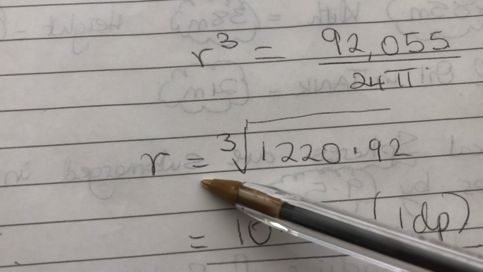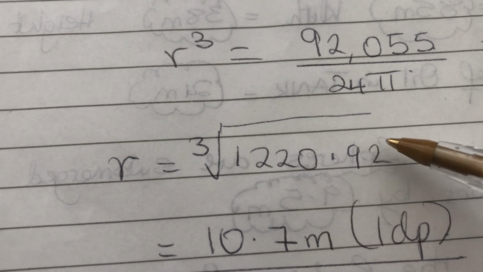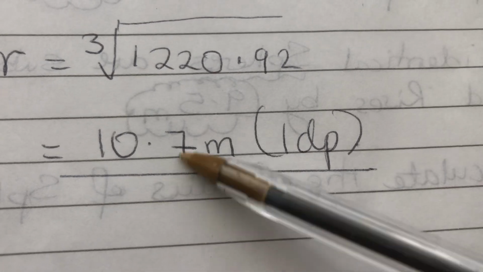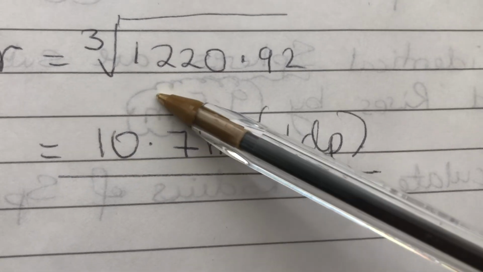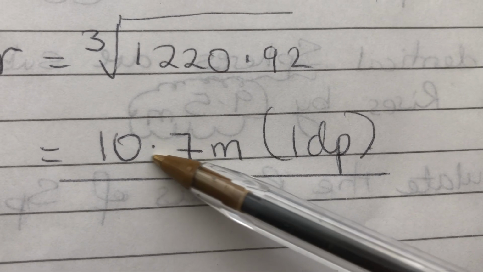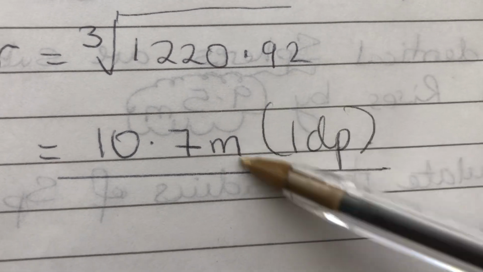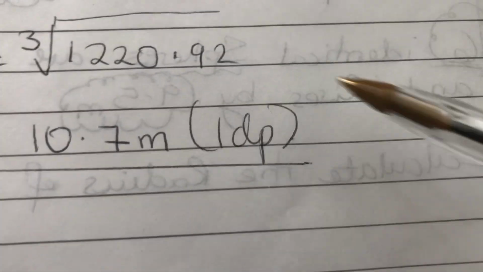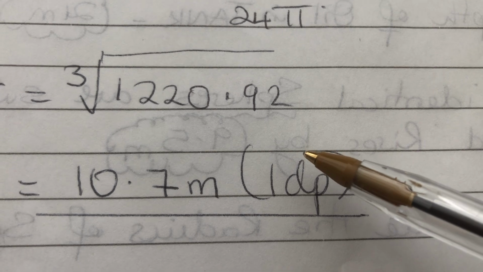So r will be the cube root of 1220.92. Okay, if you do this right on the calculator, the radius of the sphere becomes 10.7 meters. This is to 1 decimal place. That will be your radius. So this is what I wanted to share with you today.